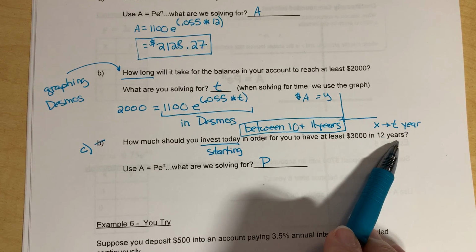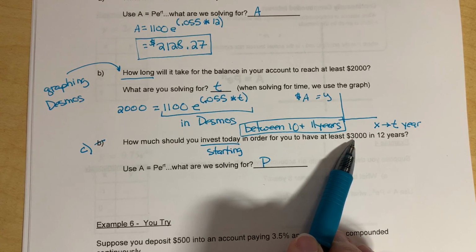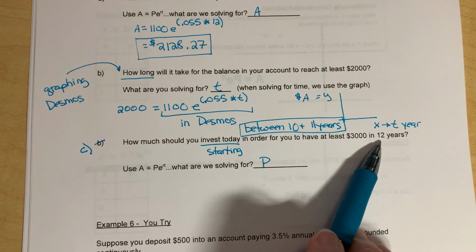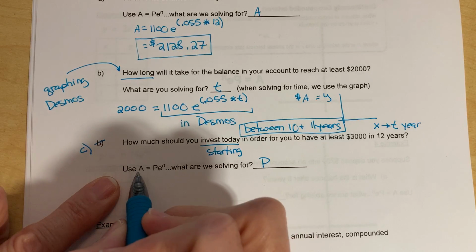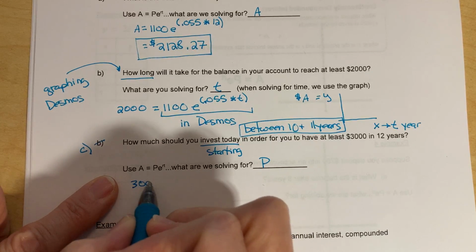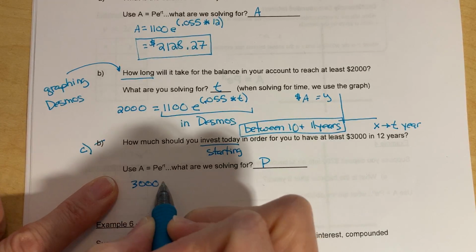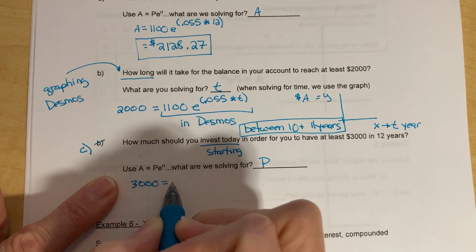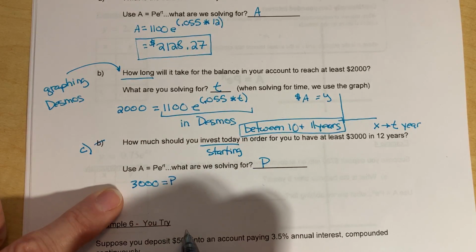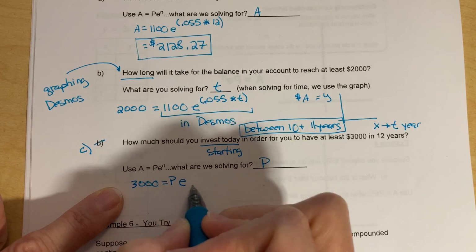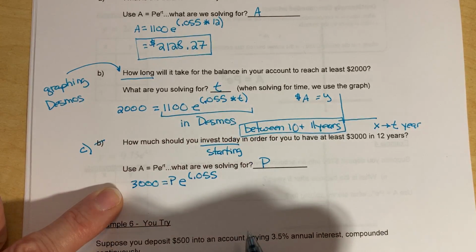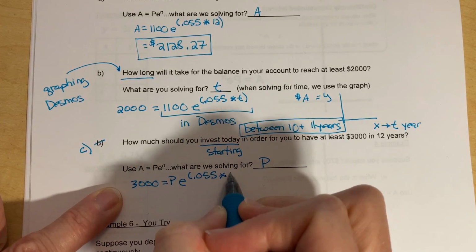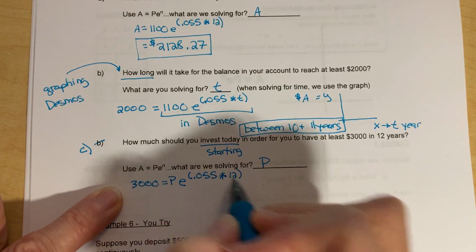So this is asking, hey, if you want $3,000 and you can save for 12 years, what do you need to put in the bank today? So my A is 3,000. That's where I'm headed, my final amount. My initial amount, I don't know, so just write that as P. E is the number on the calculator. The interest rate is the same, 0.055. And the years is 12.